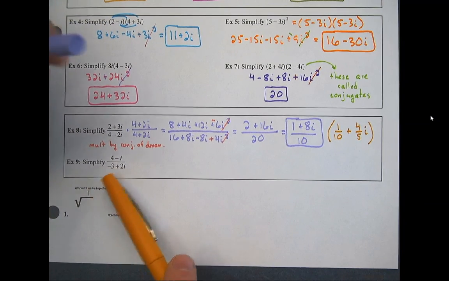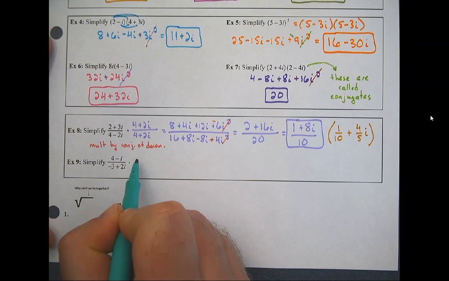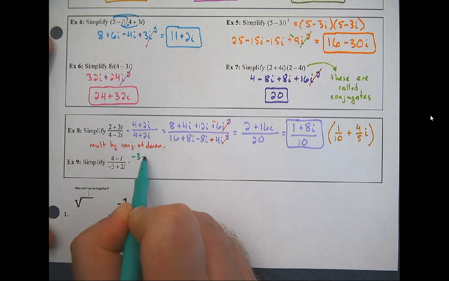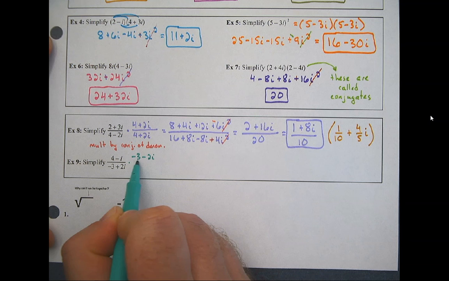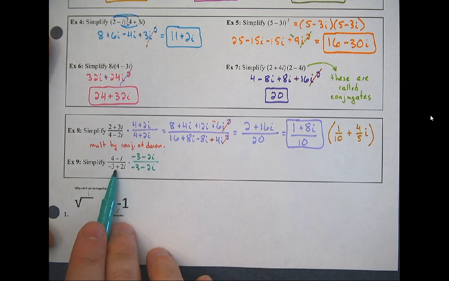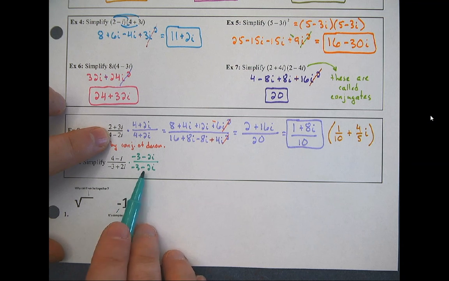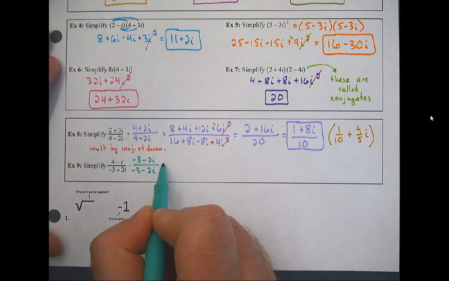Okay, I'm going to encourage you to pause here and try to do the next one on your own. Let's see how you did. I want to multiply by the conjugate of the denominator, so that's minus 3 minus 2i. So the conjugate is exactly the same as the denominator with a different sign in the middle. I don't know if I said that enough up here. So I leave the negative 3 the same. I switch the sign in the middle. That's the only way you're going to get stuff to cancel out.